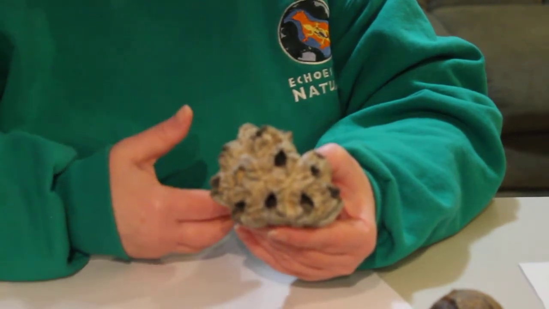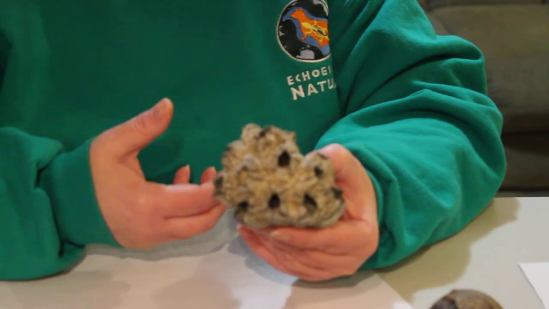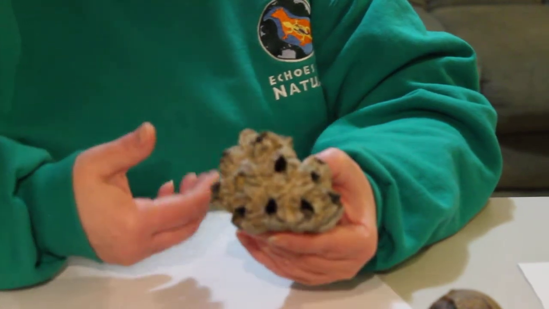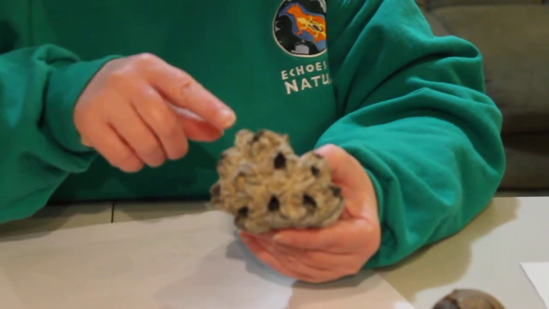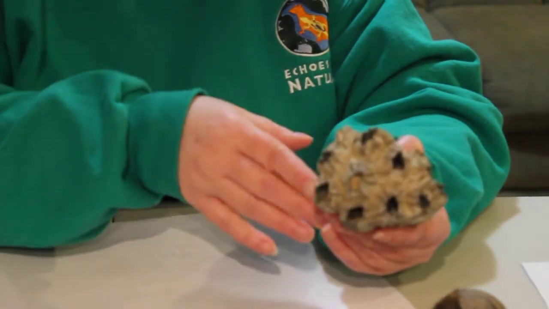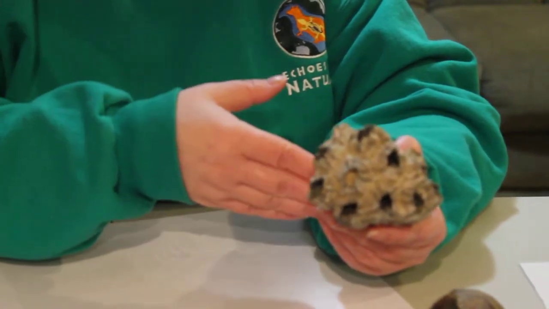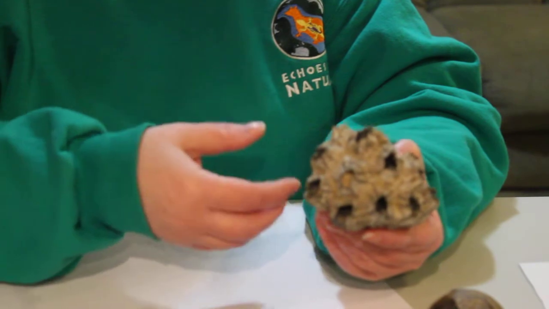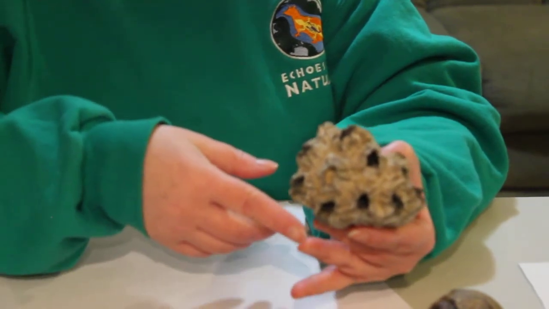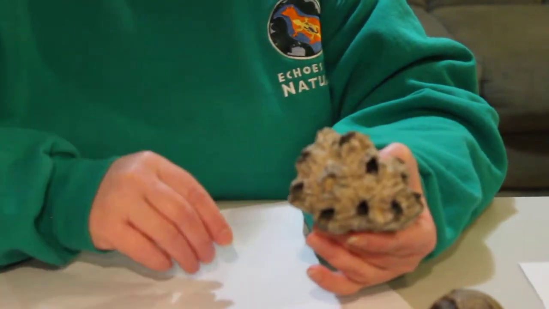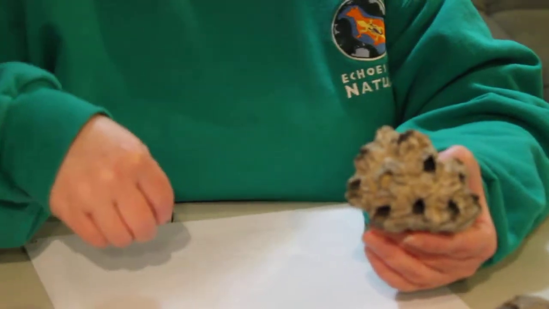So that means it's a plant or an animal that hasn't changed over time. We can look at a barnacle of today, compare it to the barnacle fossil of the past, and we can get an idea of what that animal ate, how it lived, because we can look at its living fossil cousin of today.